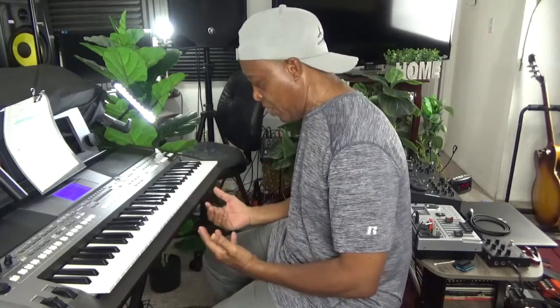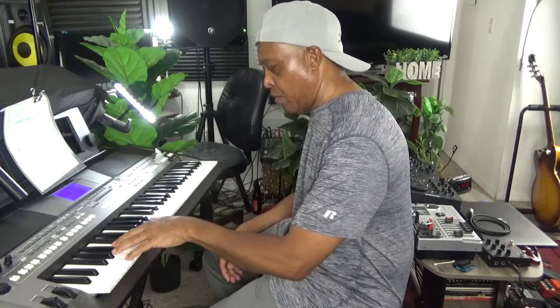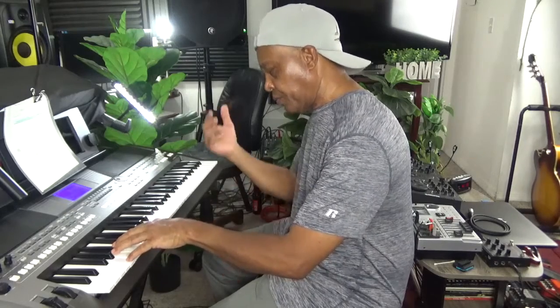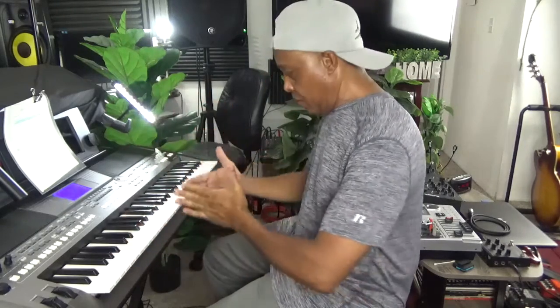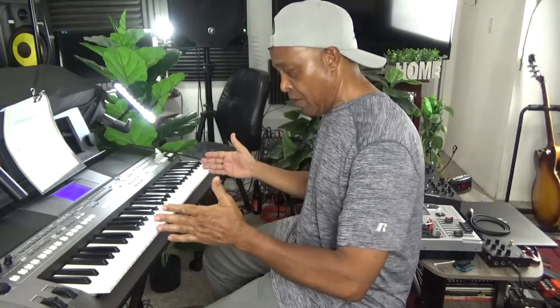Okay, but what I can do now is just play C dominant 7 in the C major diatonic system. So I'm not using any minor key. I'm just using the C major, the C Ionian mode.